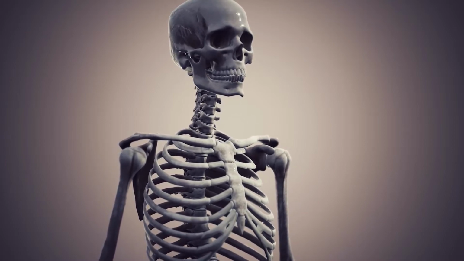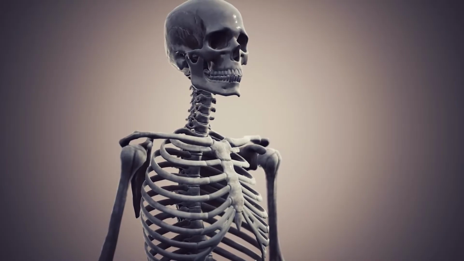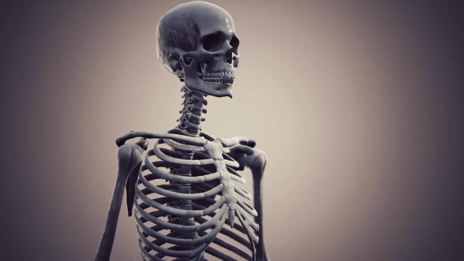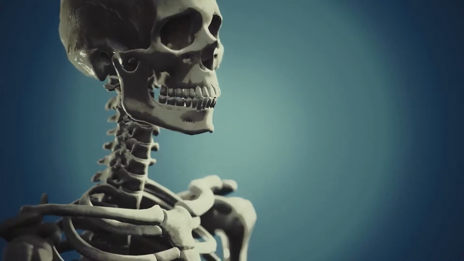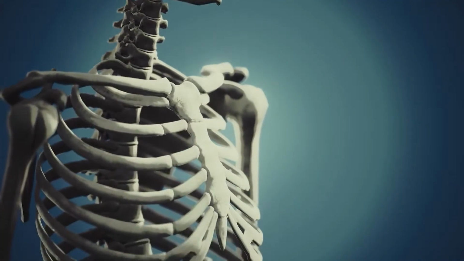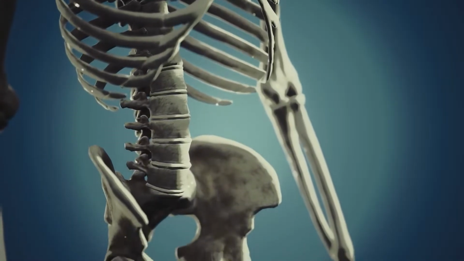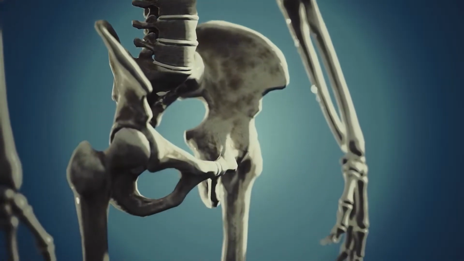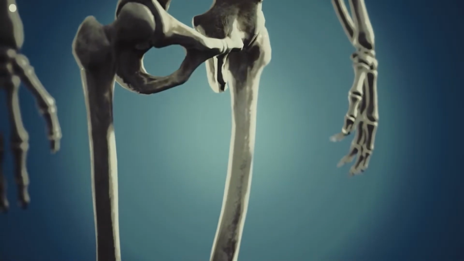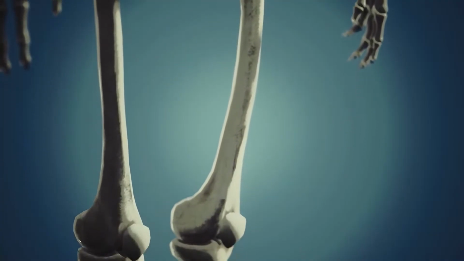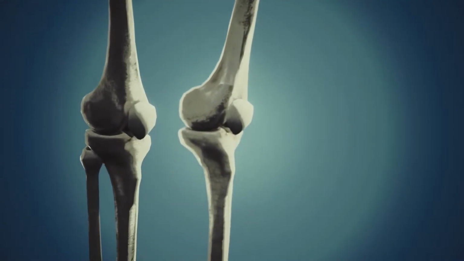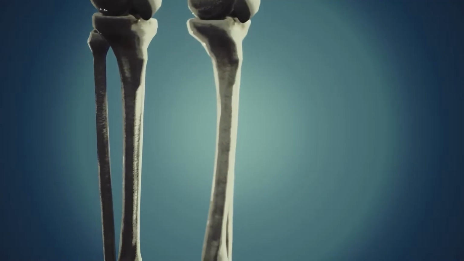Bones are the hard, calcified tissues that make up the skeleton. They are classified into 4 types: long bones, short bones, flat bones, and irregular bones. Long bones are found in the arms, legs, and fingers. They have a long shaft with rounded ends called epiphyses. The epiphyses contain the growth plates, also called epiphyseal plates, which are responsible for bone growth during development.